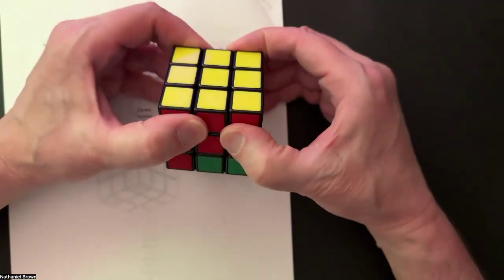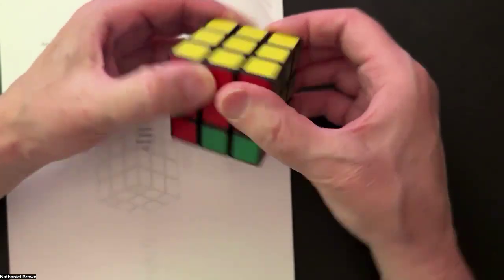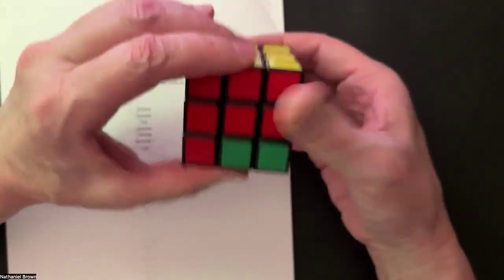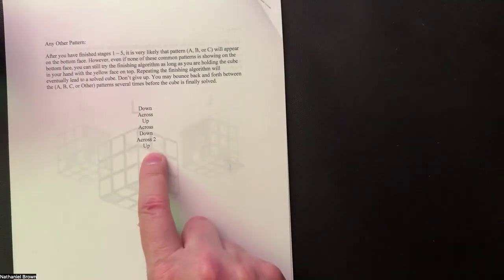What that tells us is, just make sure you're holding it right side up, yellow on top, and just perform the algorithm with any face for it. It doesn't matter. That's what they're telling you. Since this is not one of those recognized patterns, just go for it. We're just going to do the finishing algorithm.